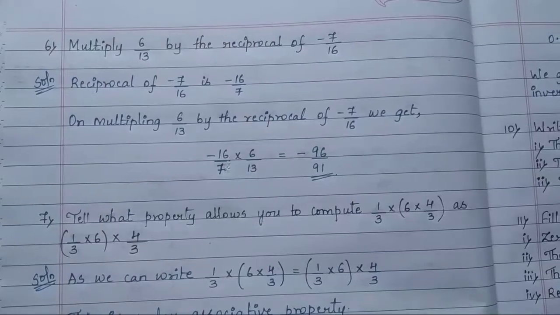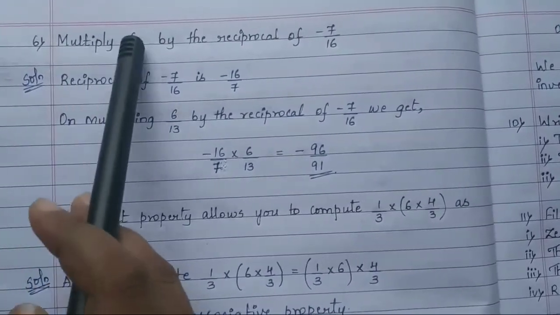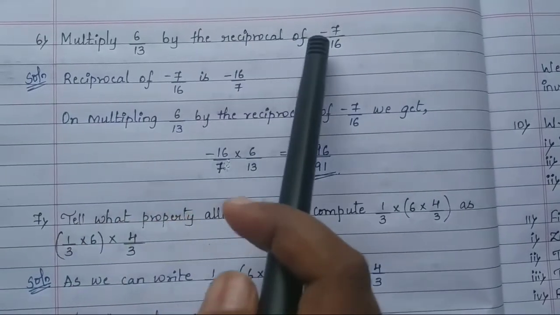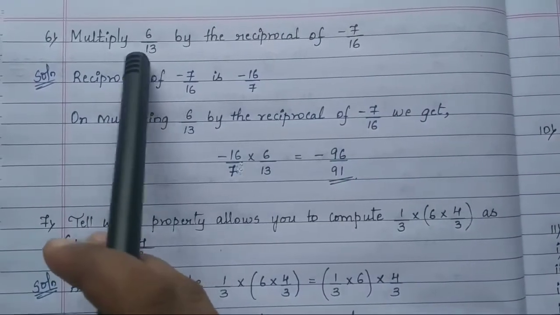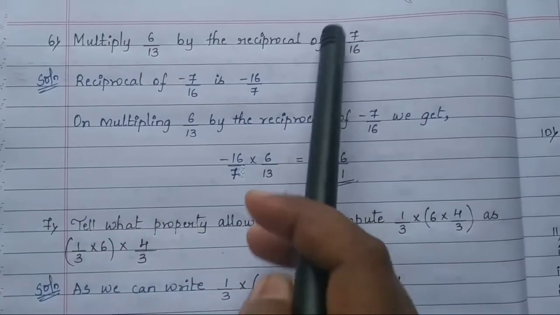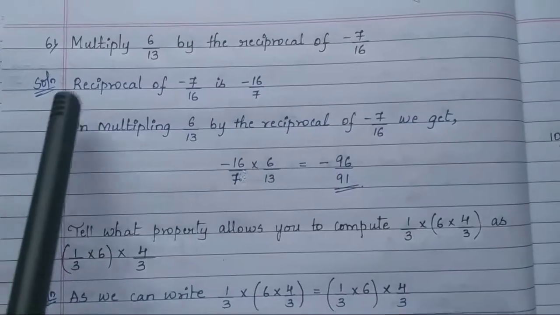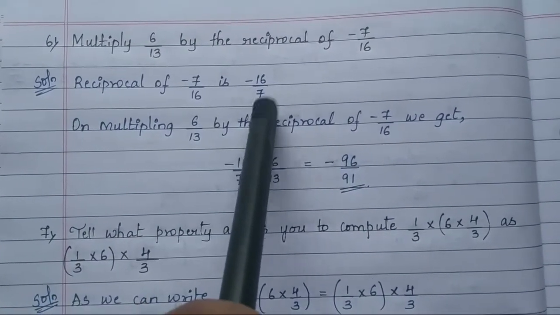Okay, we will see the next one, that is the sixth one. Multiply 6 by 13 by the reciprocal of minus 7 by 16. As you can see, they have told us to multiply 6 by 13 by the reciprocal of minus 7 by 16. So the reciprocal of minus 7 by 16 is minus 16 by 7.